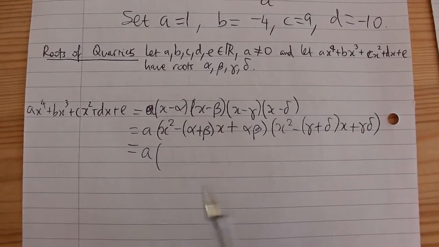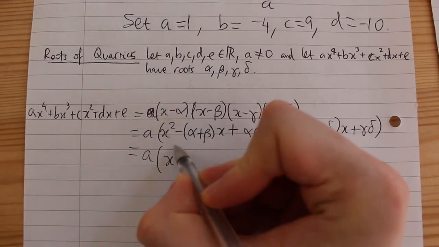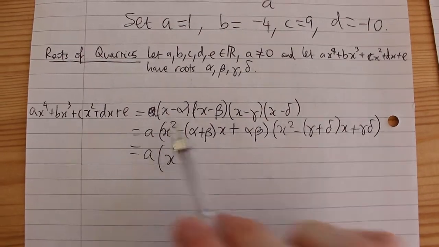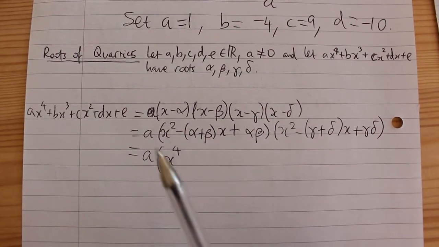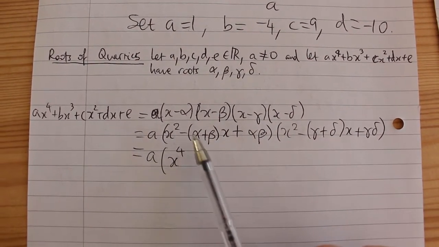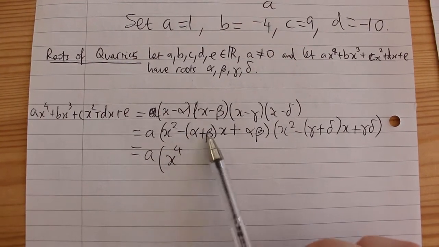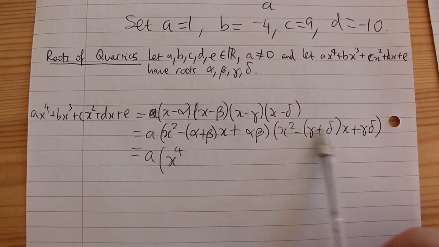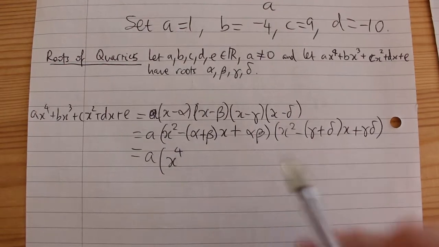So the only term with x to the power 4 is just 1x to the power 4 from x squared times x squared. The two cubic terms come from this x term times x squared and this x term here times the other x squared.